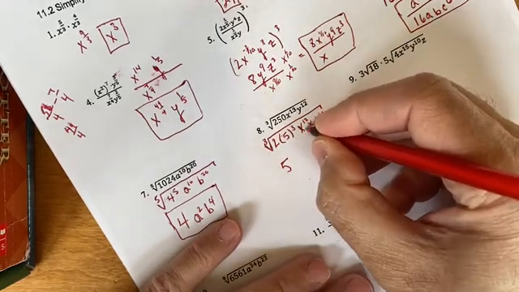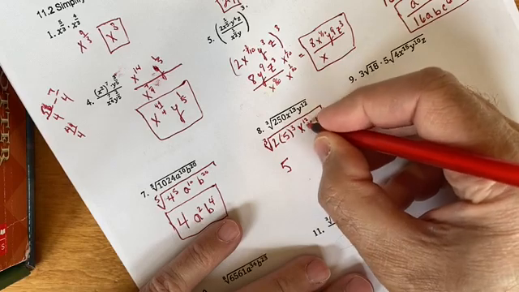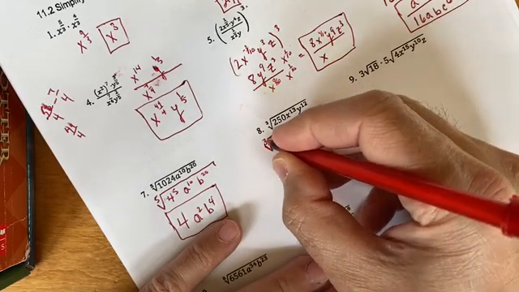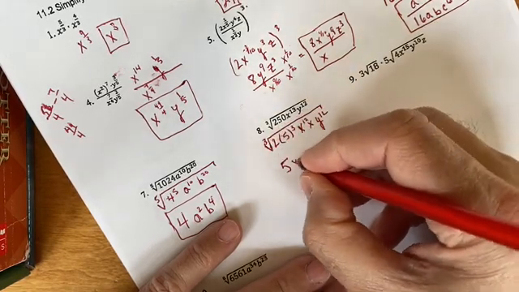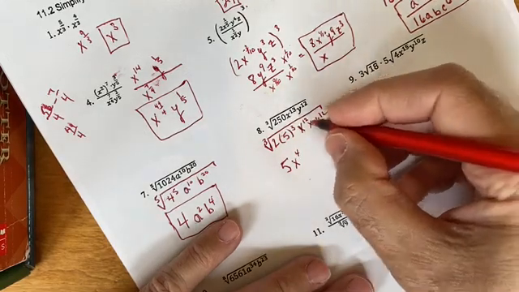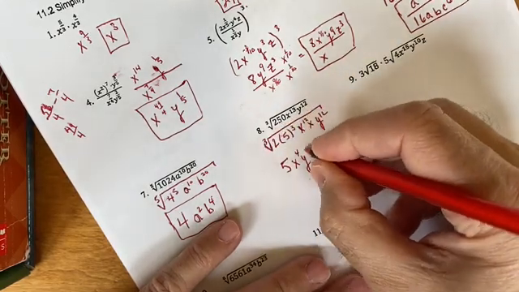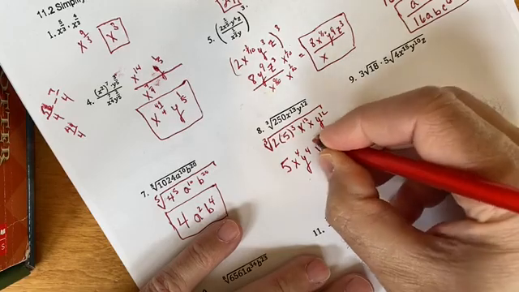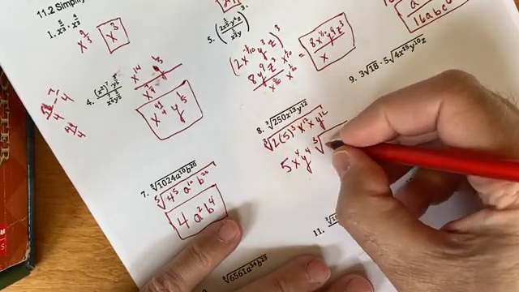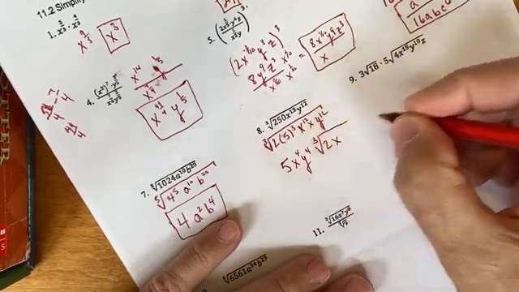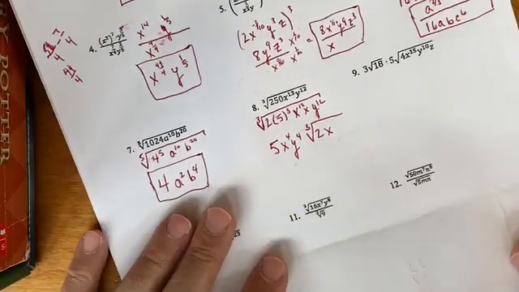We have 4 3s of x's, because 12 divided by 3 is 4. So 1x to the 4th comes out. 12 divided by 3 is 4. Y to the 4th comes out. And everything that's left in stays in. So that 2 stays in, that x stays in. And that's it.